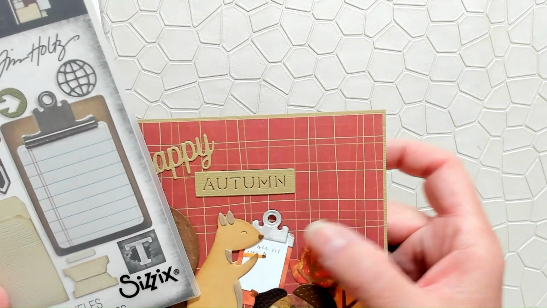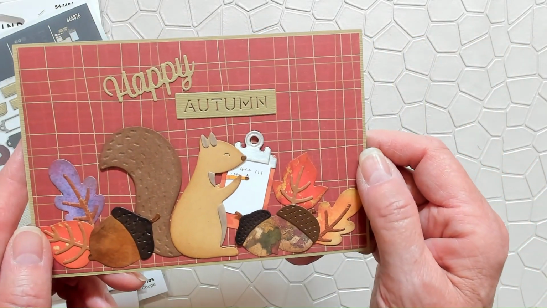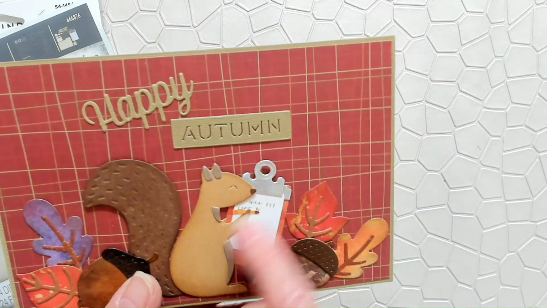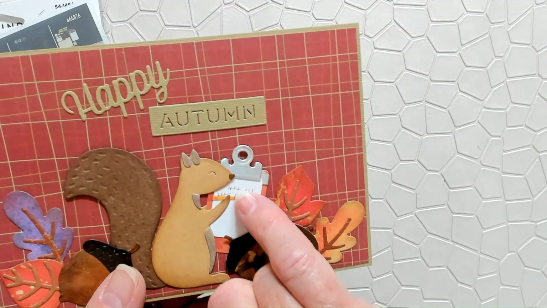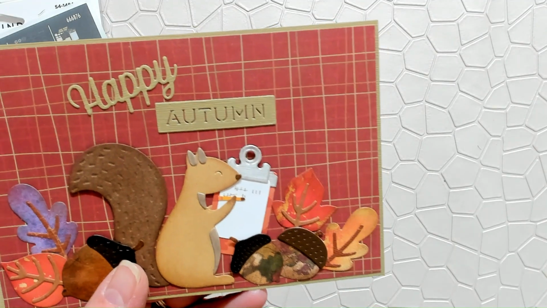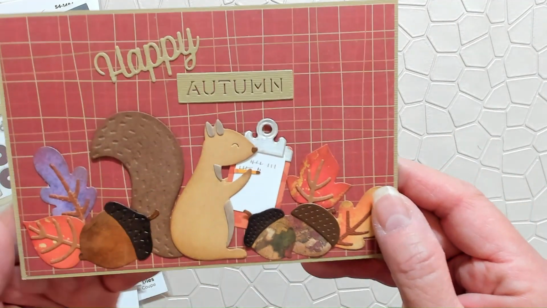Again, I trimmed it down to where I wanted it, and then I just cut my own little piece of paper to size. My pencil is just a thin little piece of yellow paper, and then I just took a brown marker for the tip and a pink marker for the back for the eraser, and just made my own little pencil.